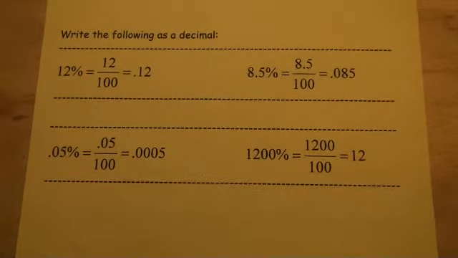Next one, 1200% means 1200 over 100, which is exactly 12. So this is the relationship between percents and decimals, and here you have it. Good times.